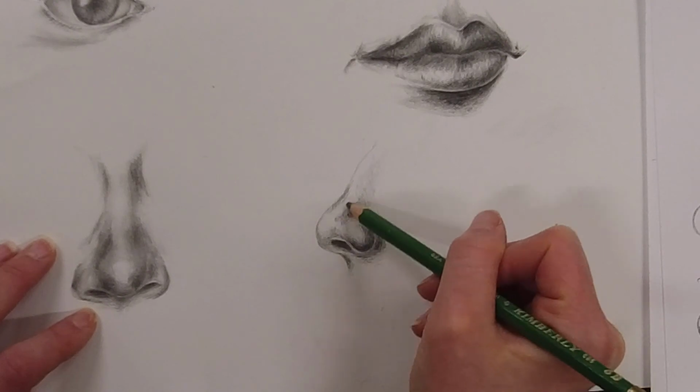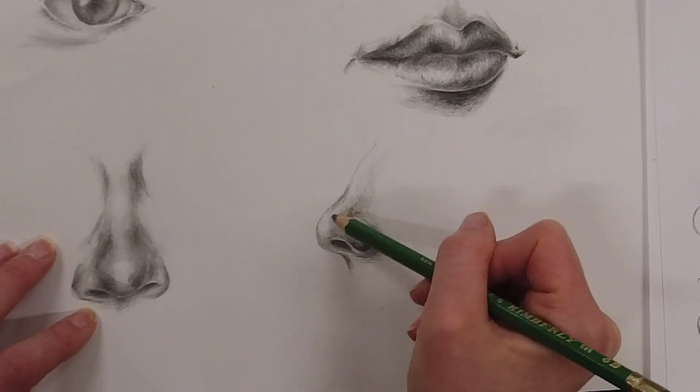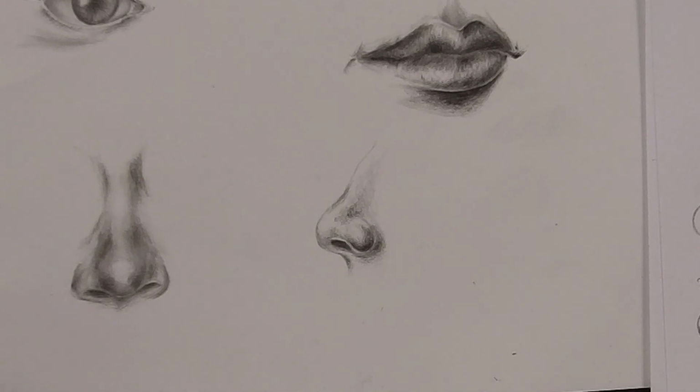So I'm going to continue working on this nose with another video so that you can see a little bit more of the process there.